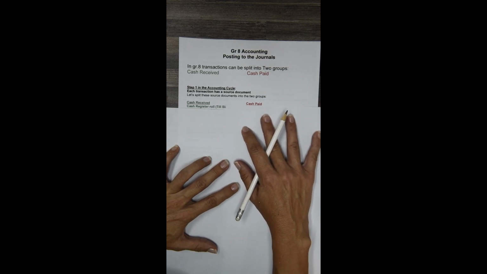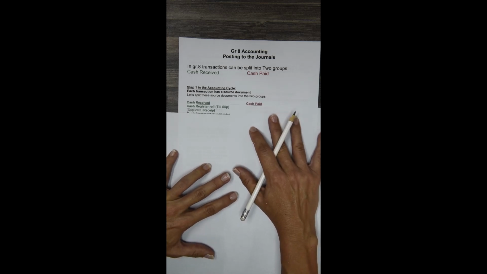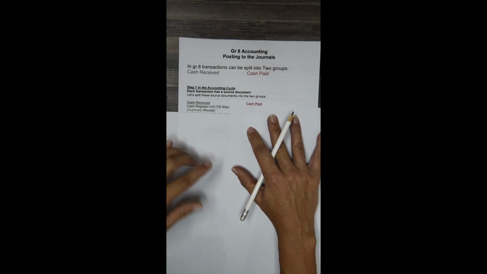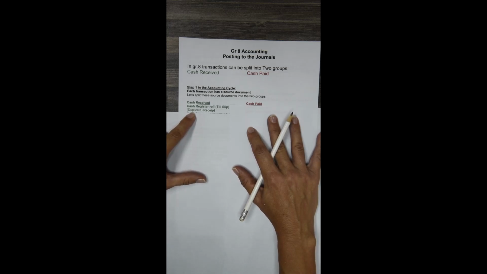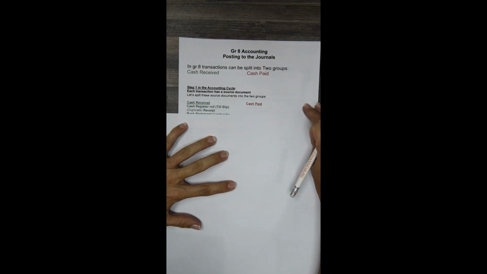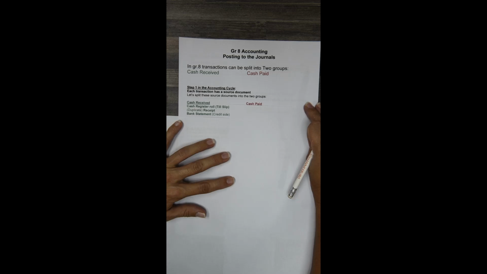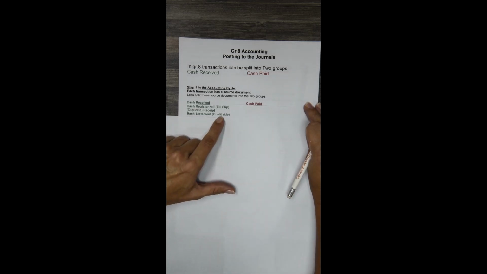The group for the cash received then includes your cash register roll or your till slip, as most people know it, your duplicate receipt, and I'm saying duplicate because the customer receives the original. And then when people transfer money directly into your bank account, it appears on your bank statement as deposits, and it will appear on the credit side of your bank statement.